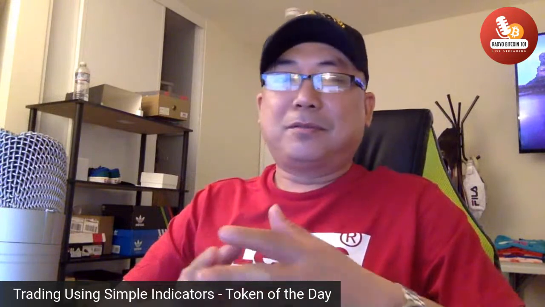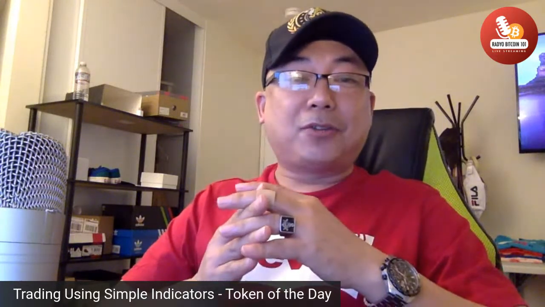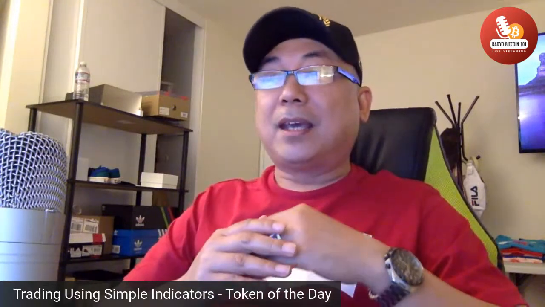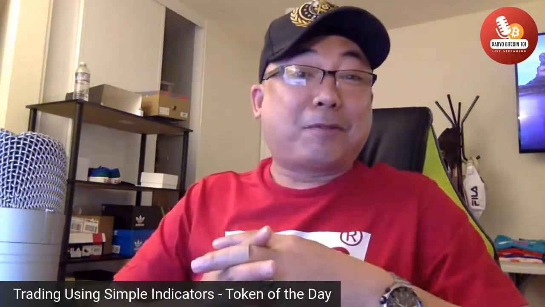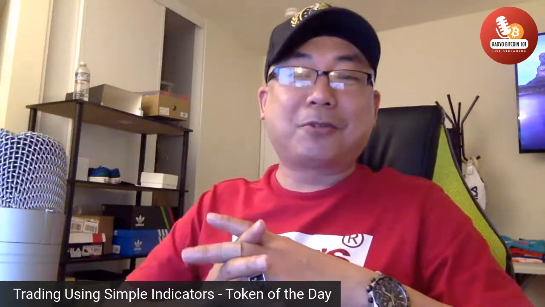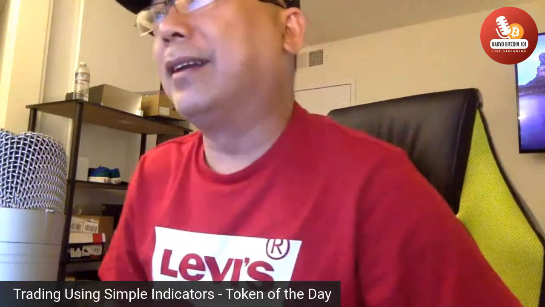Okay, let's talk about the token of the day. I just started this for no plan at all. I like it to be random, and that's the way I trade too. Aside from planning what particular time of the day you trade, I like also random. So, assuming that we are in a random situation right now and we want to trade for the day, I call it token of the day. All right, let's get started.